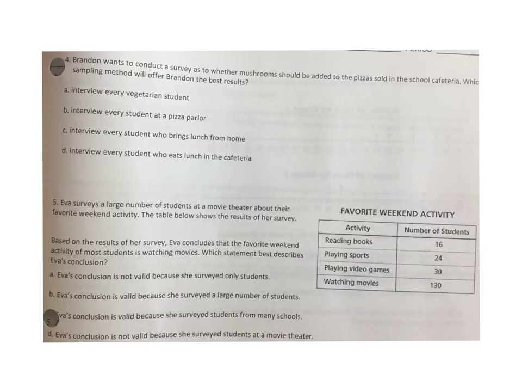Question number 5 is also worth 2 points. It says, Ava surveys a large number of students at a movie theater about their favorite weekend activity. The table below shows the results of her survey. Based on the results of her survey, Ava concludes that the favorite weekend activity of most students is watching movies. Which statement best describes Ava's conclusion?